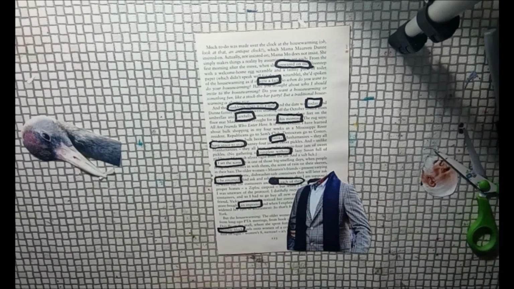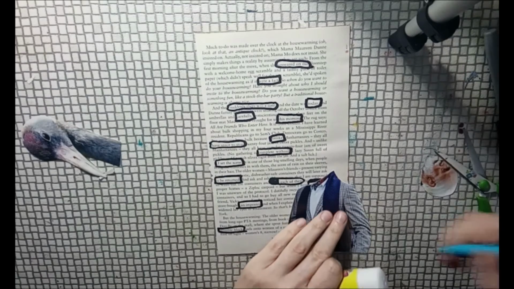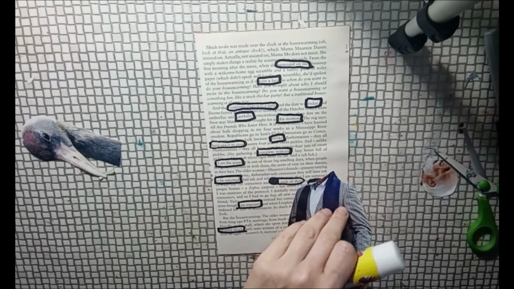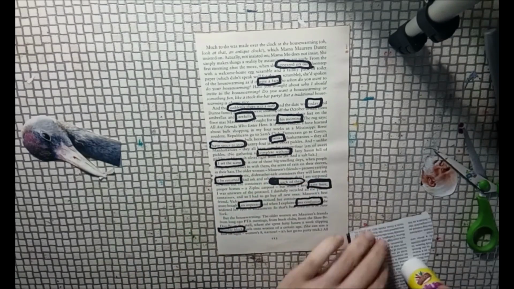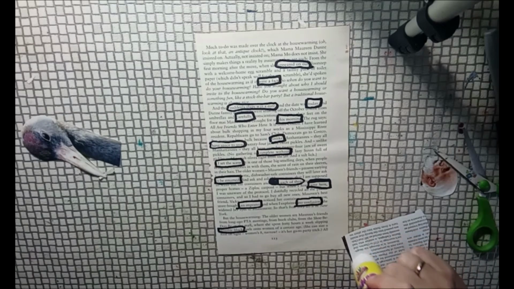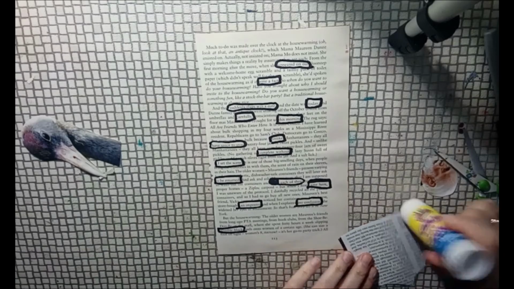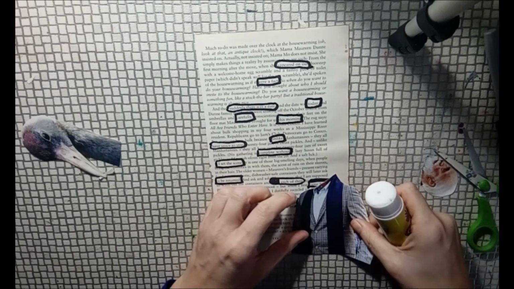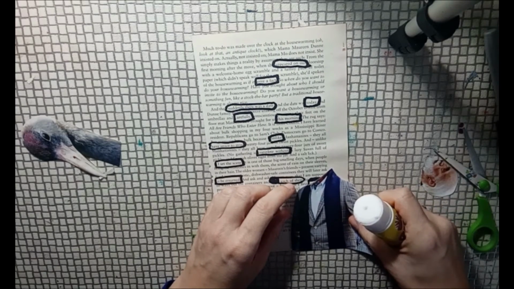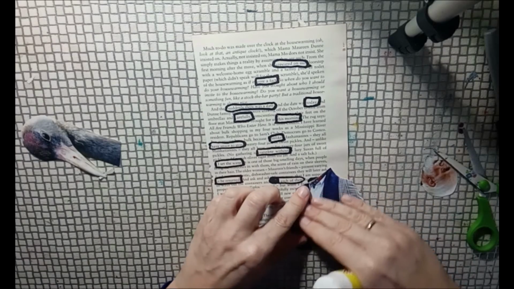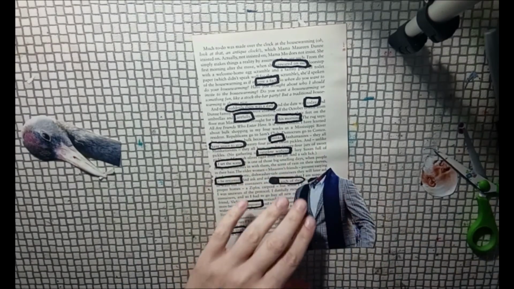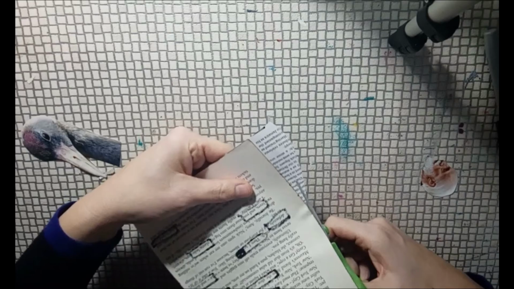Okay, so I'm gluing this first. I'm just going to mark what I'm cutting. So this bit is coming off.